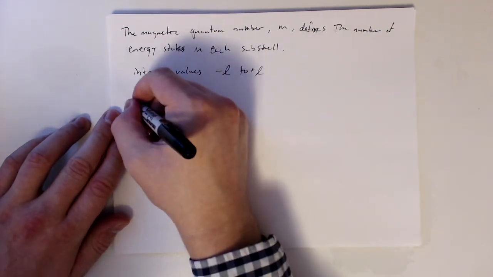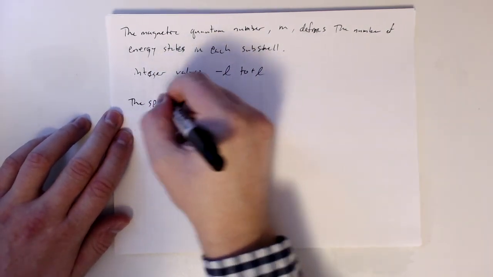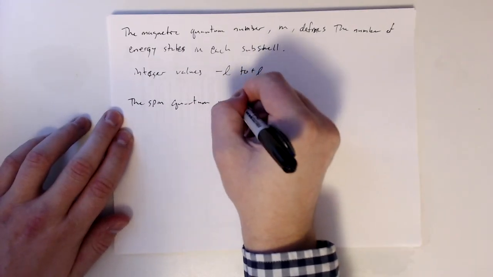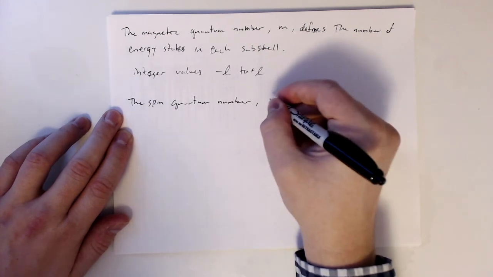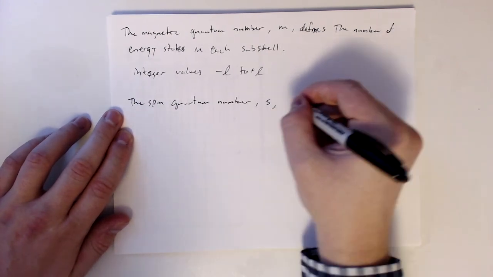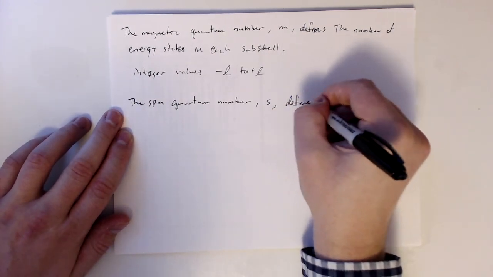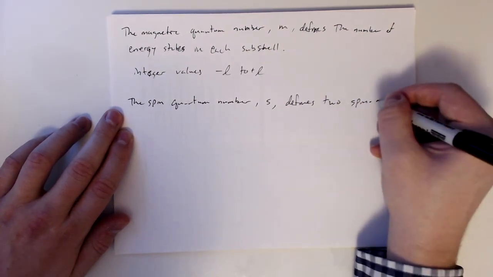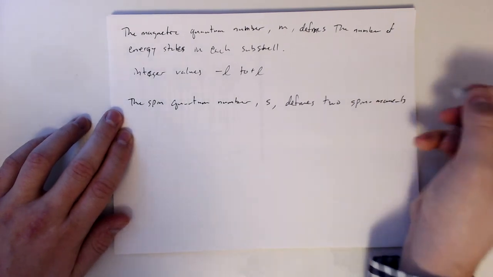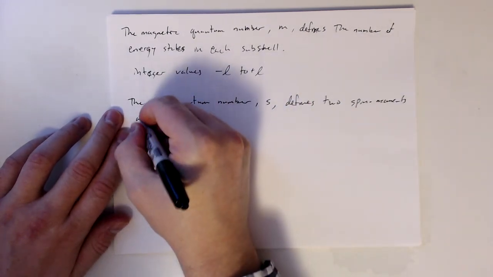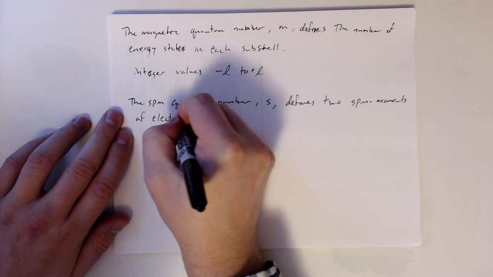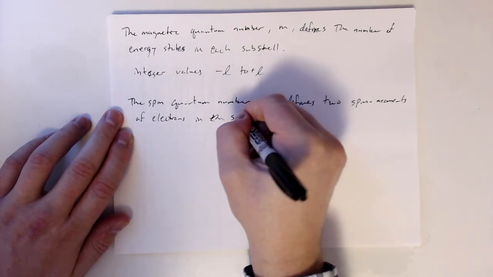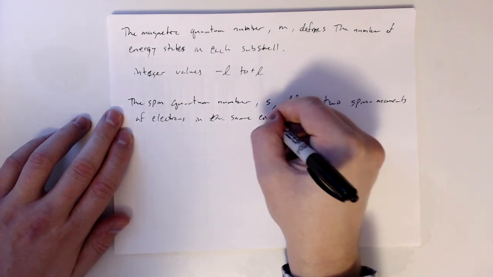Lastly, we have the spin quantum number, and this is S, and this defines two what we call spin moments of electrons in the same energy state.